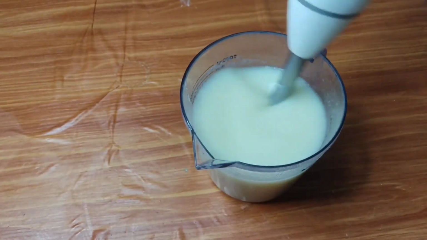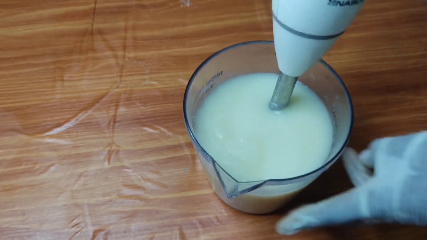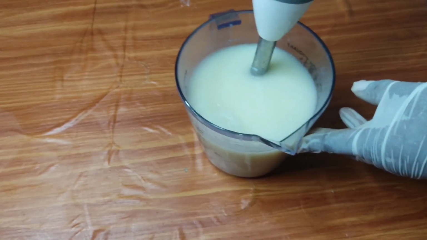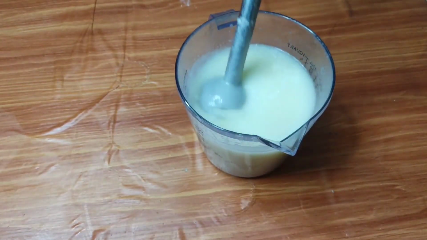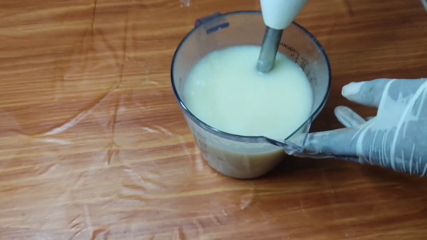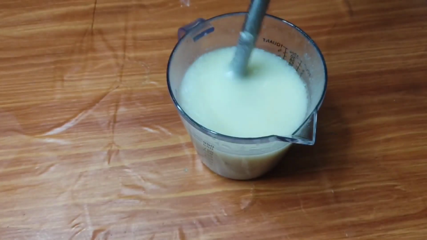This process took me roughly 25 to 30 minutes before it thickened up. And so you need a lot of patience to get through this process, but it is worth it at the end of the day.